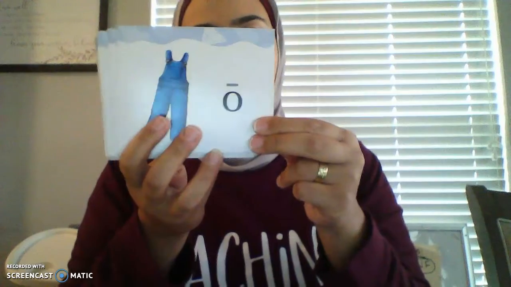Next come our picture cards. Apple, A. Repeat after me. You have to say apple, A. Acorn, A. Elephant, E. Equal, E. Inch, I. Icicle, I. Octopus, O. Overalls, O. Umbrella, Unicorn, U. Balloon, B. Cat, K.